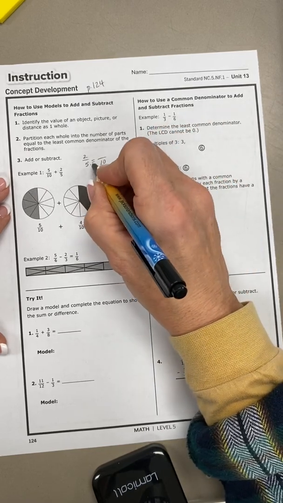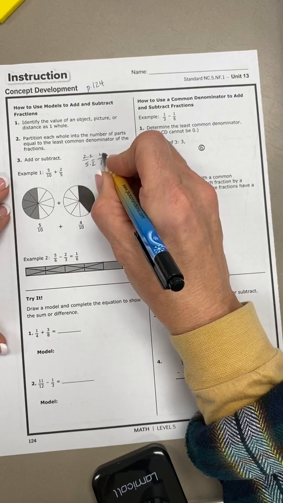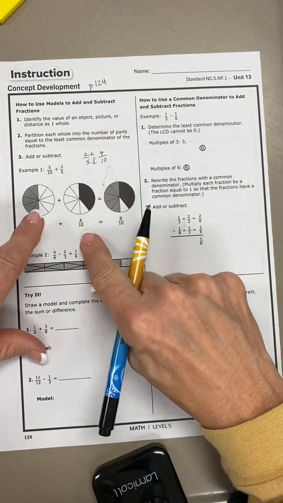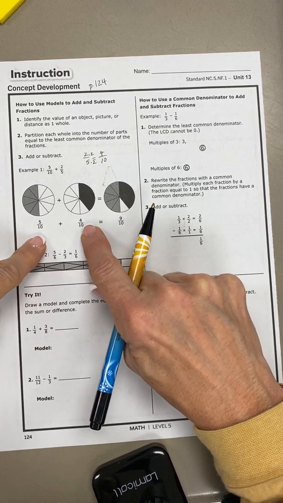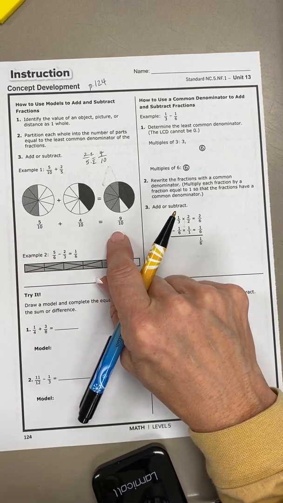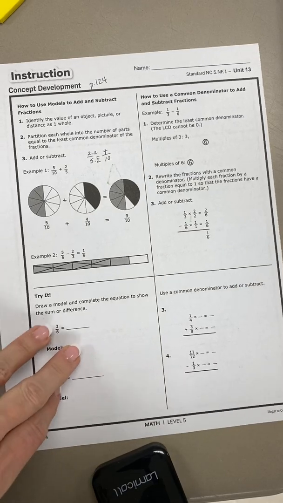We're multiplying the denominator 5 times 2, times 2, so it's renamed 4/10. Remember, these are now compatible. 5/10 plus 4/10 equals how many tenths? 9/10. You add them together. They can communicate because they're all in tenths.